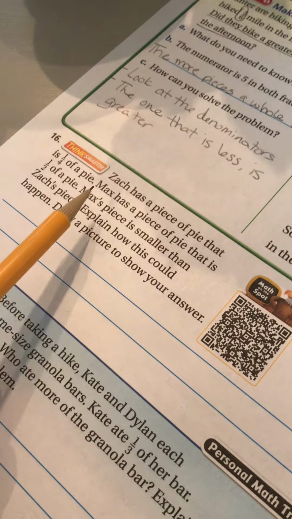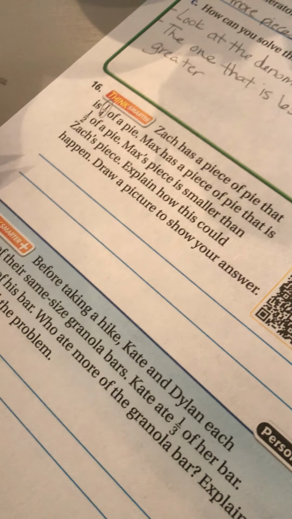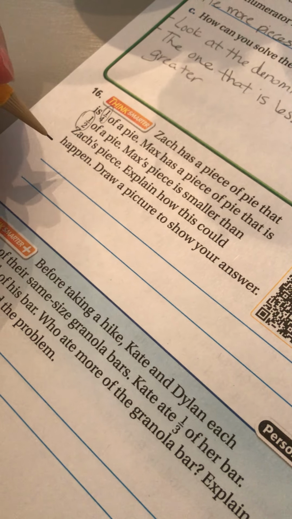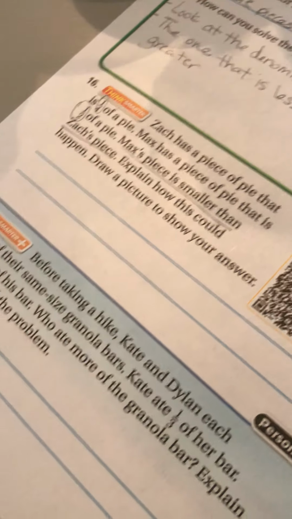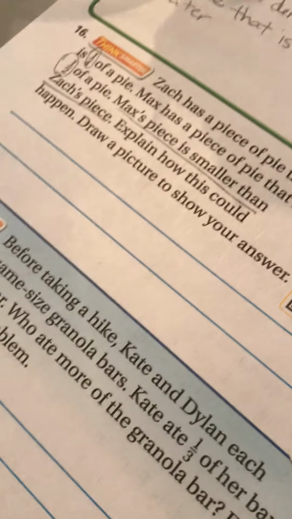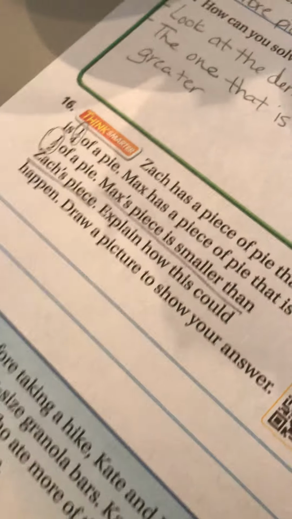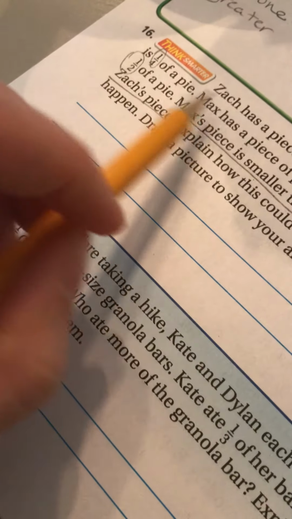Number 16, Zach has a piece of pie that is 1/4 of a pie. Max has a piece of pie that is 1/2 of a pie. Max's piece is smaller than Zach's piece. That's really important here. Explain how this could be possible. This is like the questions previously, where our numerators are the same and our denominators are different, but they were still tricky. This is an example of that.